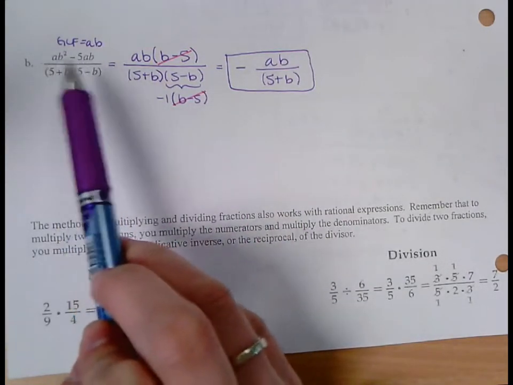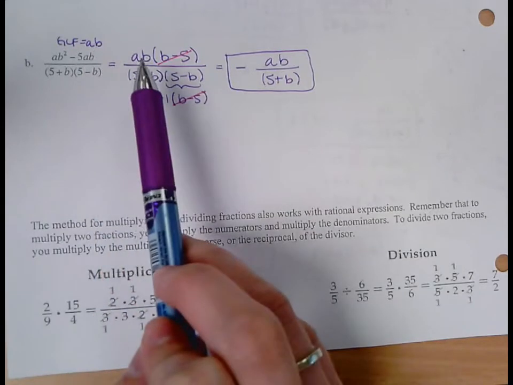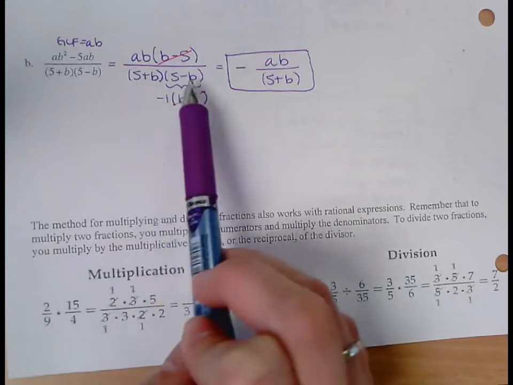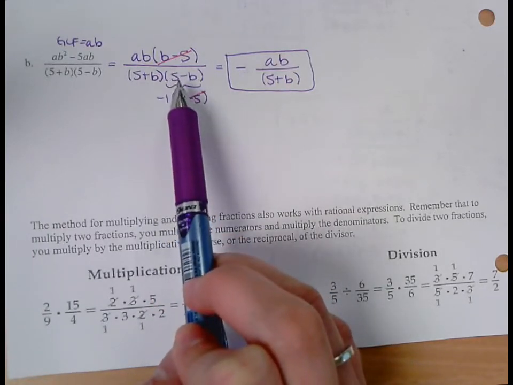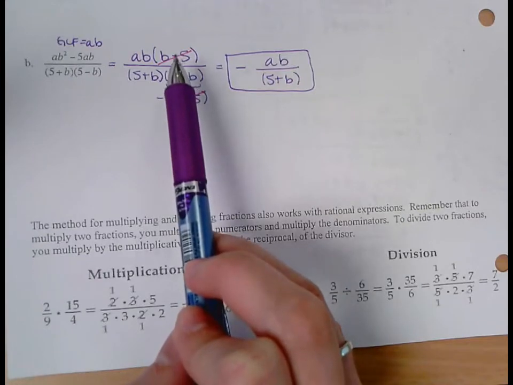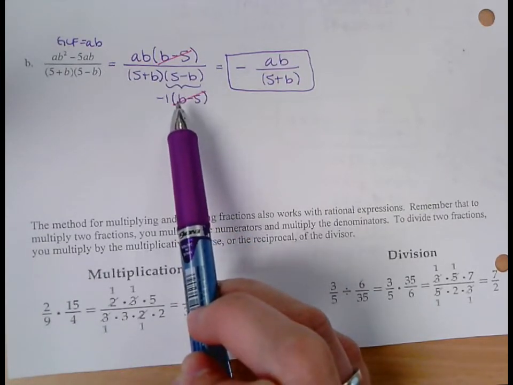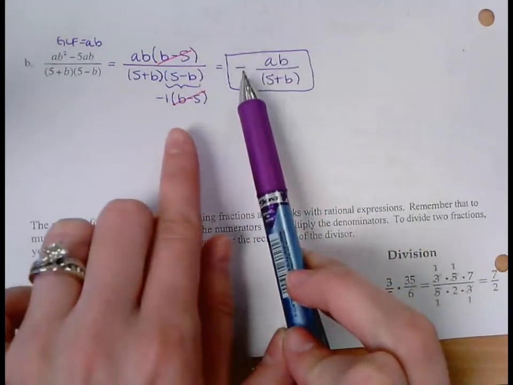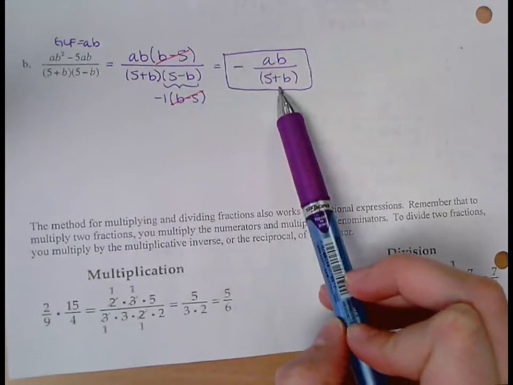For the top, you can factor that by factoring out a GCF of AB, and you're left with B minus 5. Your denominator is already factored. And then the B minus 5 and the 5 minus B, they are not the same, but if you factor out a negative 1 from one of them, they will cancel. So then you'd have a negative AB on top, 5 plus B on the bottom.